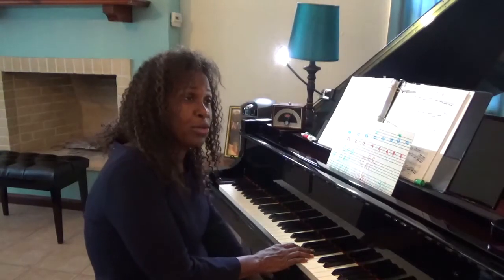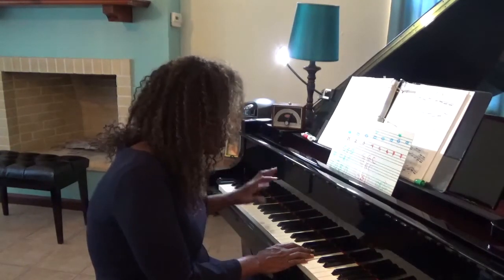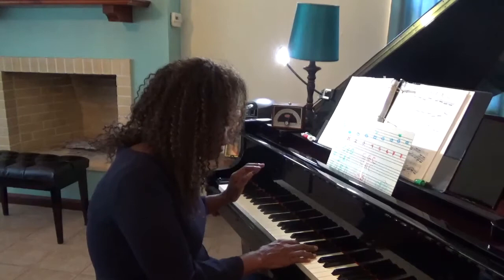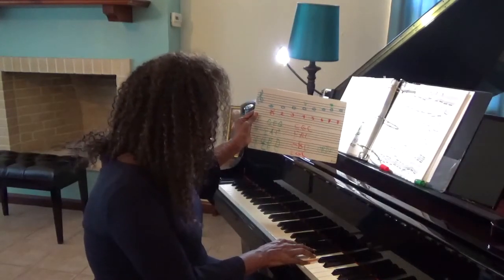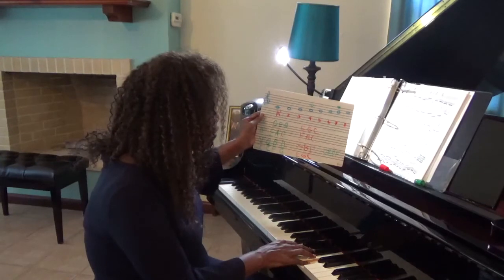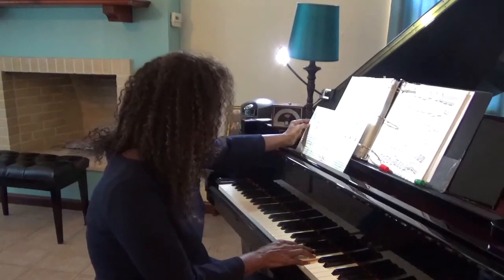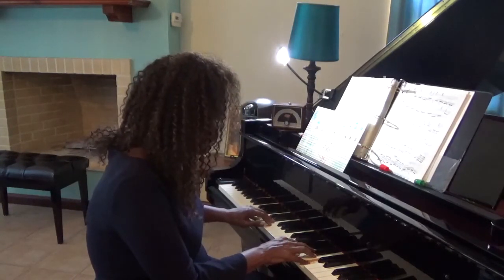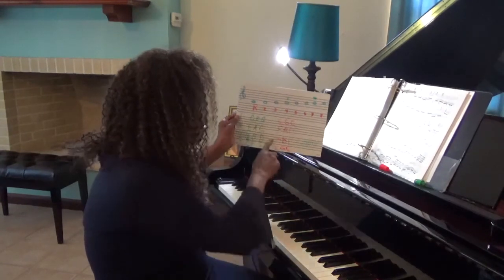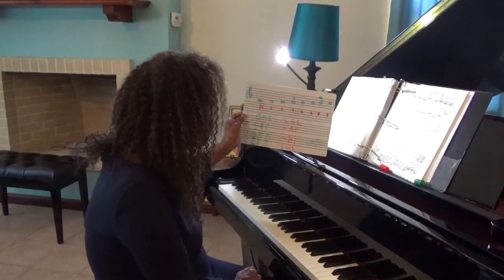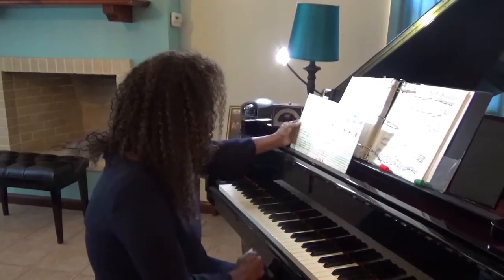Now I want you to double the root. So we'll do the E, G, C. We're doing that same E, G, C, but the root is going to be C, so let's play the C with it. The F chord is F, A, C. What is the root? It's an F chord, so let's play the F with it.